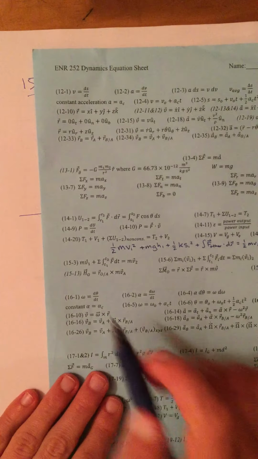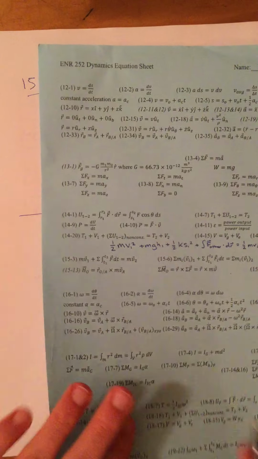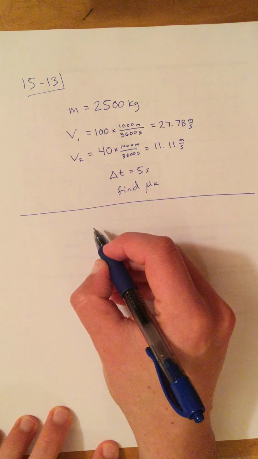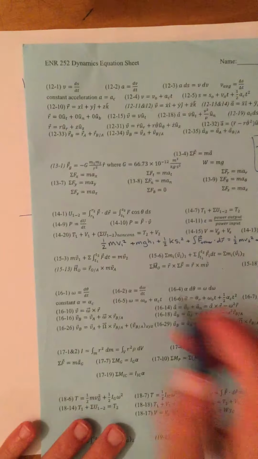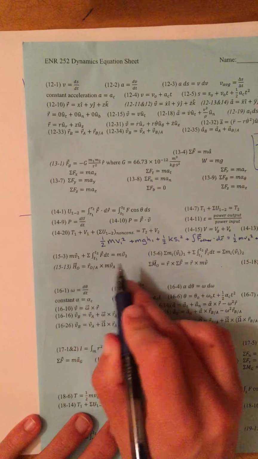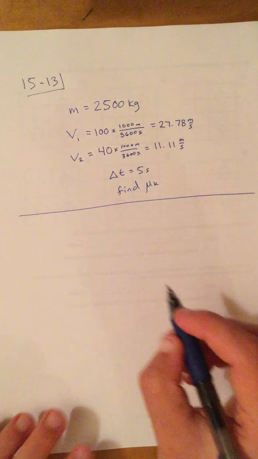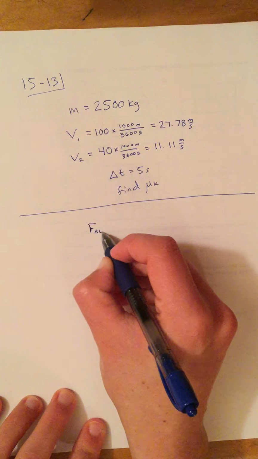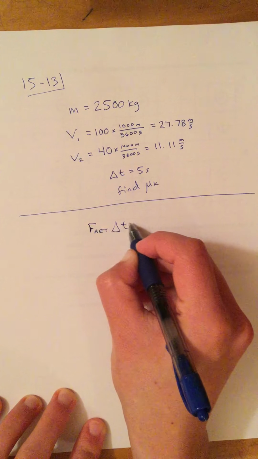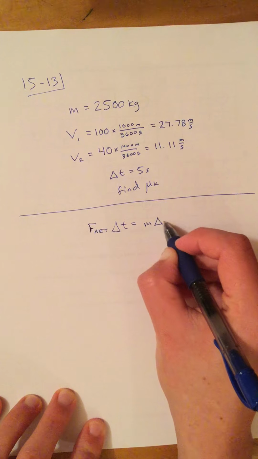Since this is in chapter 15, we are using our impulse-momentum relationship, which is here. The force of kinetic friction is constant, so it can come outside the integral. I can bring the mv1 over to the other side and write this as F net times delta T is equal to the mass times the change in velocity.